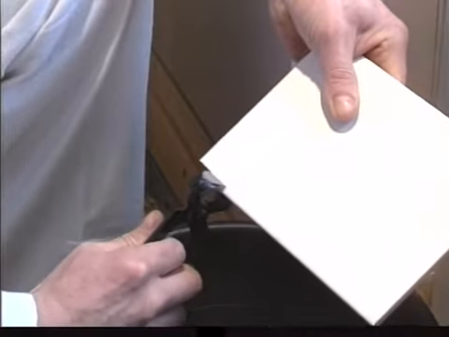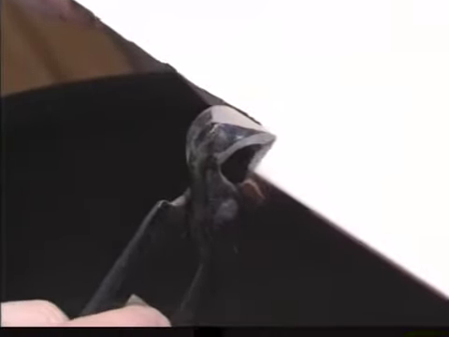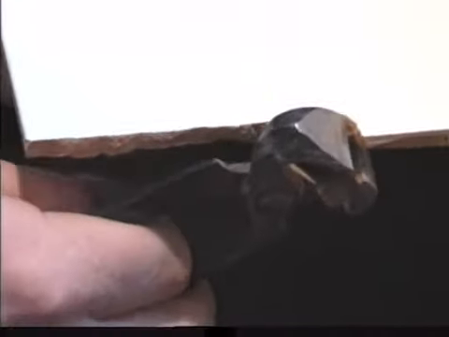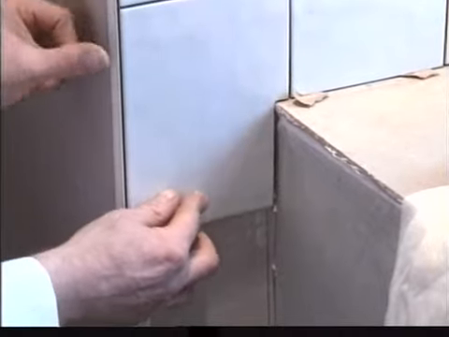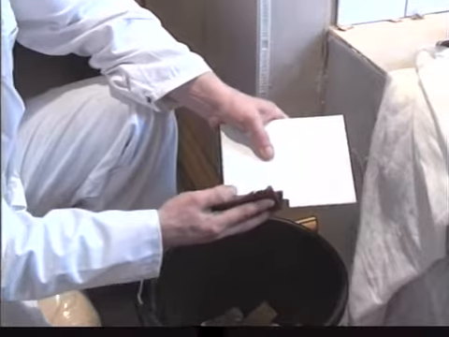Now don't try to nibble too big a piece at any one time. This can be a tricky process. Take great care when tidying up the corner. Clean up the rough edges with a coarse-grade emery cloth.